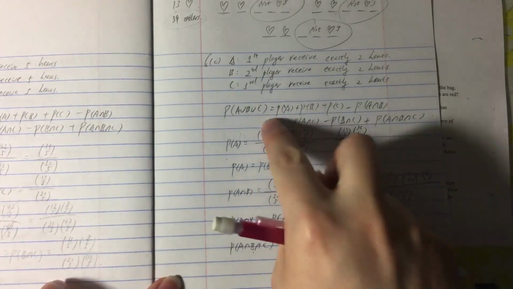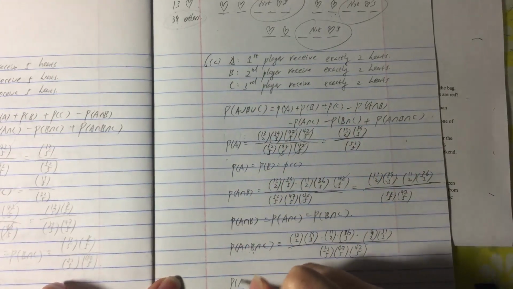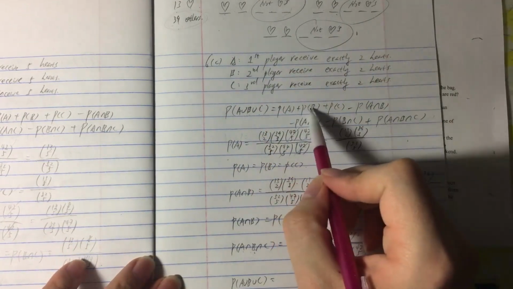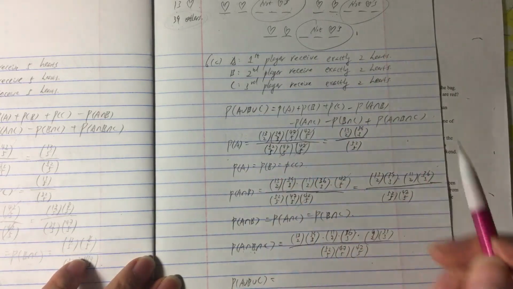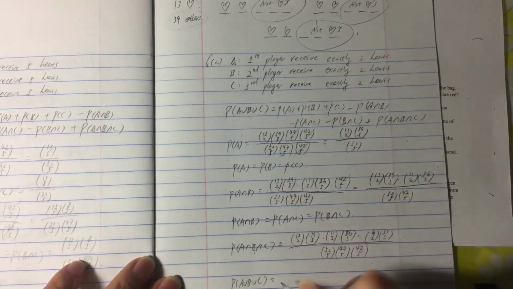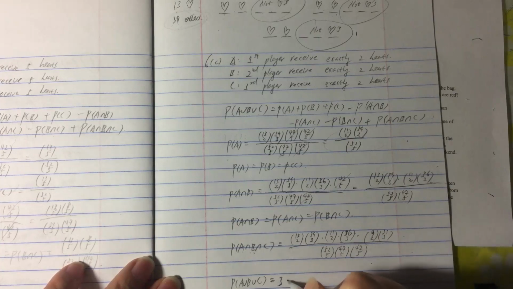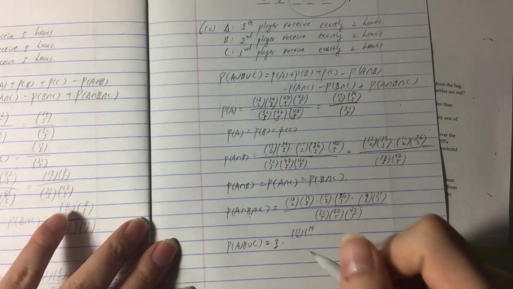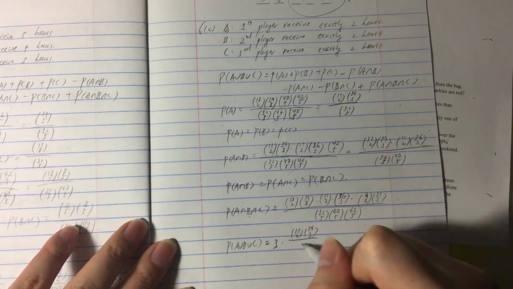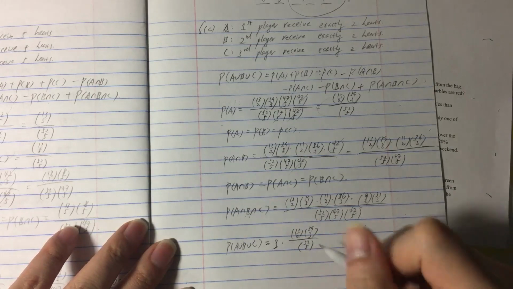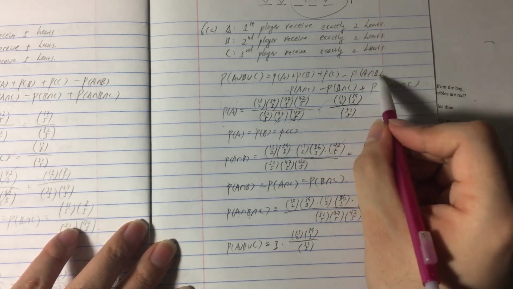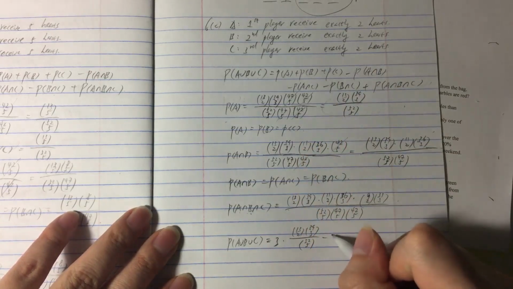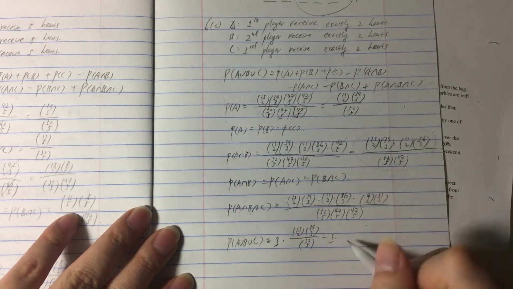Then we plug into this formula for the probability of A union B union C. We have the probability of A plus the probability of B plus the probability of C. They are all the same. So we have 3 times 13 choose 2 times 39 choose 3 over 52 choose 5. Then minus the probabilities of A intersection B, A intersection C, and B intersection C. They are all the same, so minus 3 times this number.